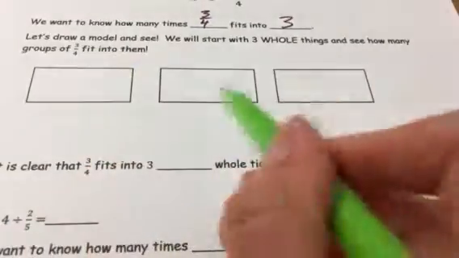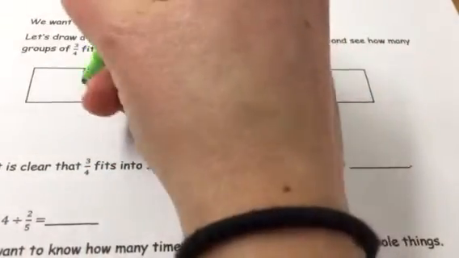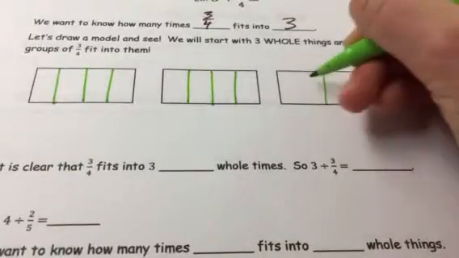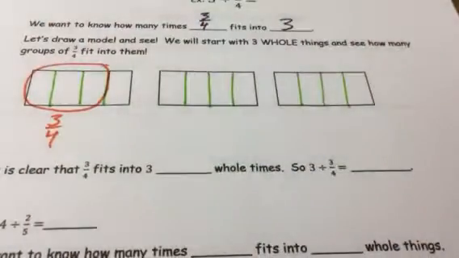So I have 3 whole things, as you can see here, and we are going to see how many sets of 3/4 make up these 3 whole things. So I've created a bunch of quarters. And now I'm going to circle groups of 3/4. We're going to see how many of them make up the 3 whole things. I'm just getting myself some colored pens ready here. So here's going to be my first set of 3/4. That's 3 of those quarters.